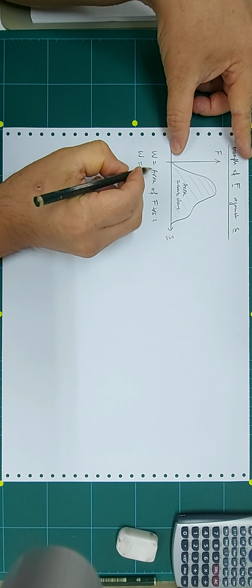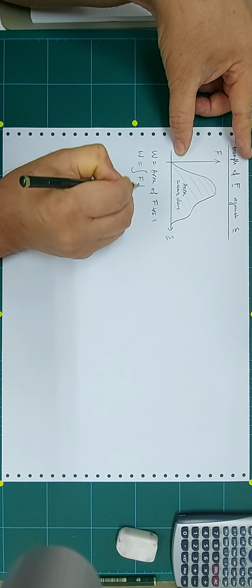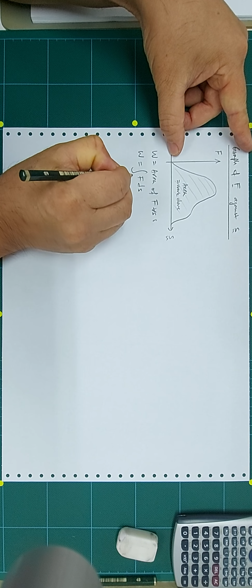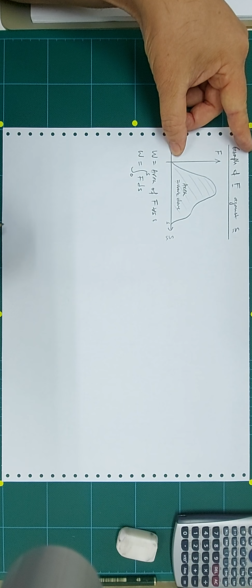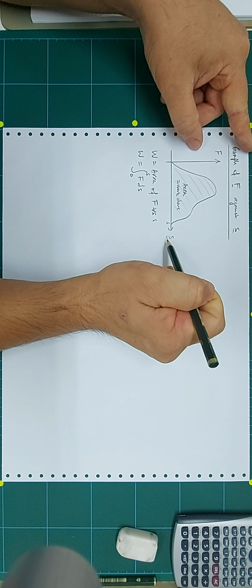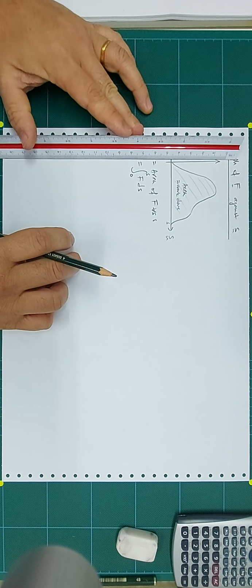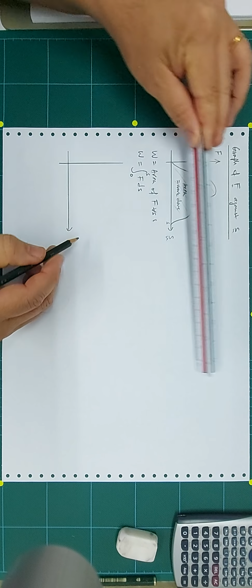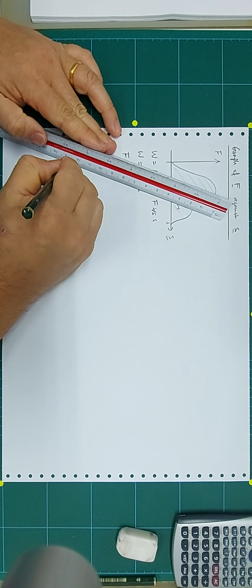So that means your work done is the integration of the function F at S. One more thing you need is the limit, from 0 up to this S, whatever value you have. But the problem is it's not that easy to get the force function according to S unless it is given to you. Then you can use this method. But normally in your final exam, they will give you a graph with a shape that you know how to calculate.